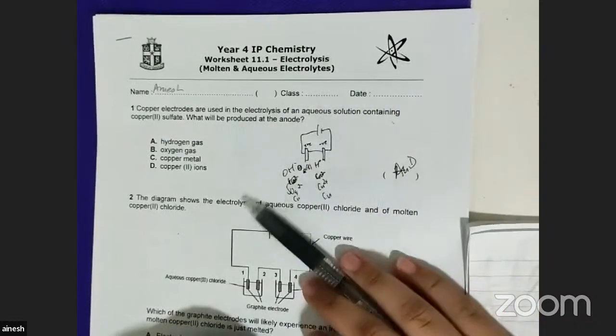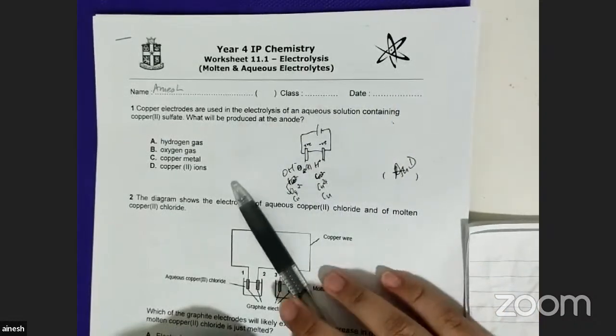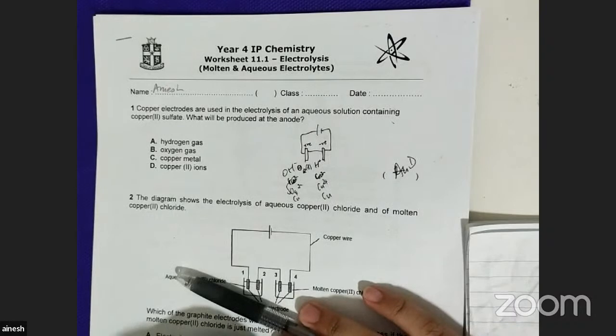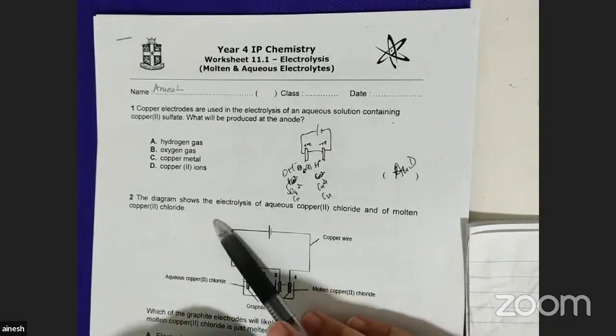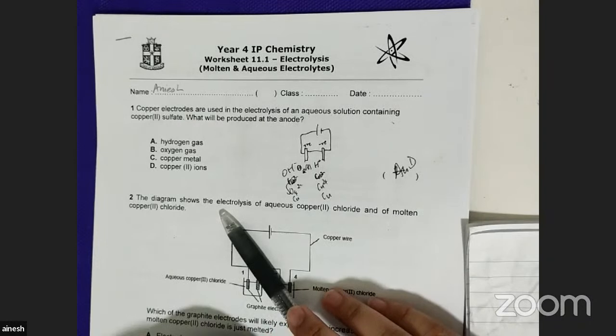All right. So among the OH minus, SO4 2 minus, and Cu, who wins? Cu. Now, Cu wins in a competition to do what? To become an ion. In the anode, what happens? Where's your electron flow?